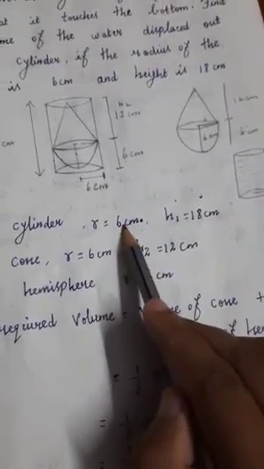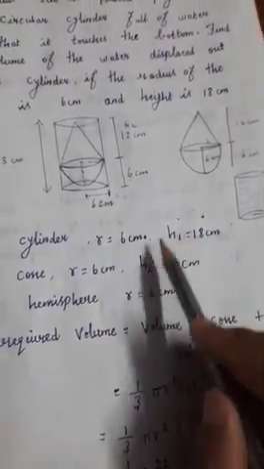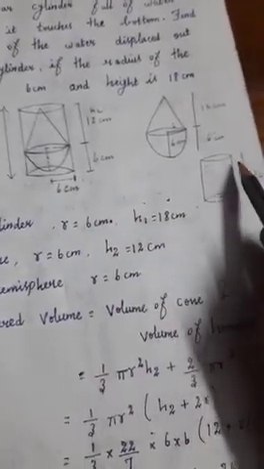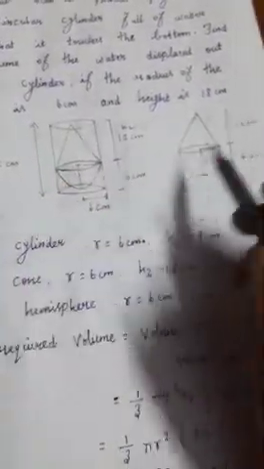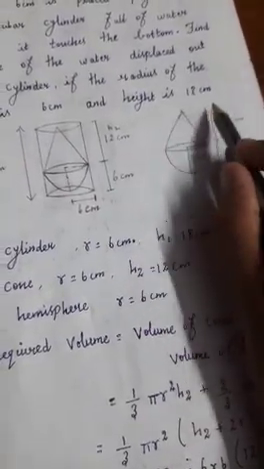So r is equal to 6 centimeter. And then h1, so why have we taken h1 and the next one h2? Because here the height of the cylinder is given, and after the cone shape, the height of the cone is also given.